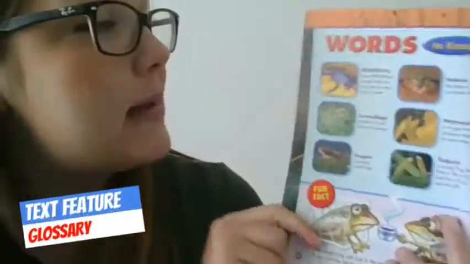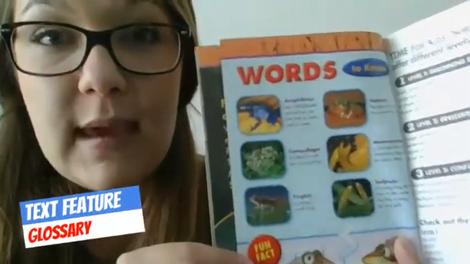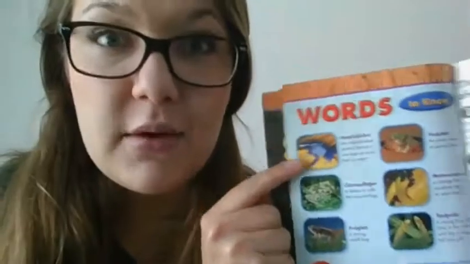But before I go and before I close this book, I want you to see right here, it says words to know. Now we call this the glossary, right? Because the glossary tells us what each one of these words mean. And sure enough, that's what we've got right here. It's just a different word up at the top. Words to know. They have amphibian. Remember when we started the book and I was like, I might not know what amphibian means. That's a big word. Right here in the very back of the book is where you can go to look it up.